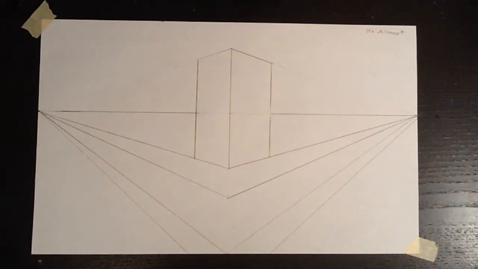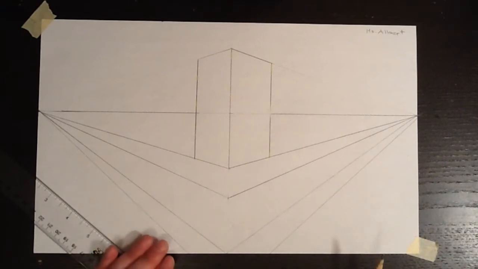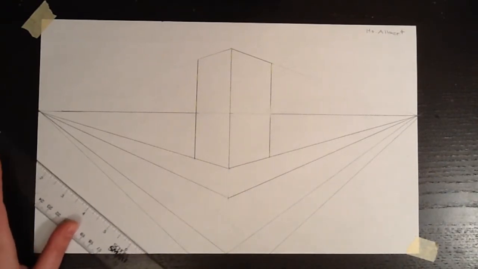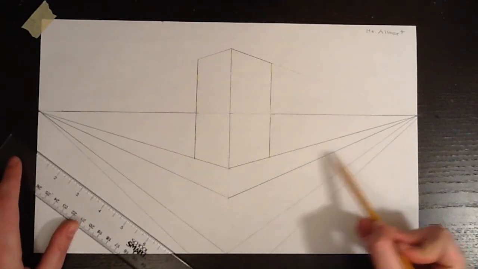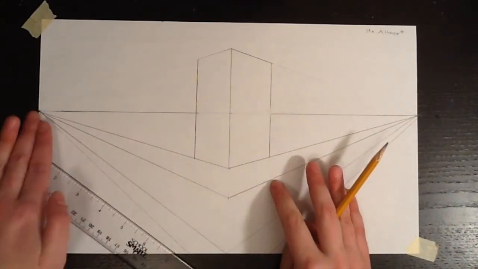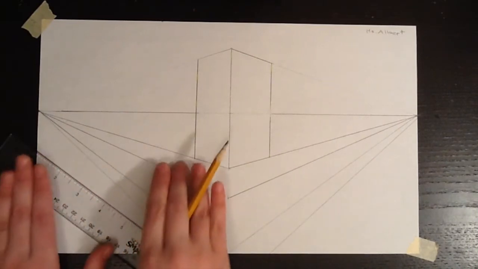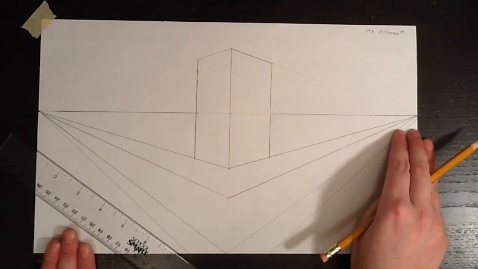Alright, so the next thing we can do is create our sidewalk slabs. This is the most complicated step, and the one where a lot of people get confused. So any of the sidewalk slabs on the right side of our page are actually going to lead to our left vanishing point. And any of the sidewalk slabs on the left side of our page are going to lead to our right vanishing point.